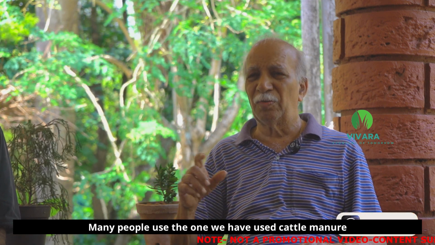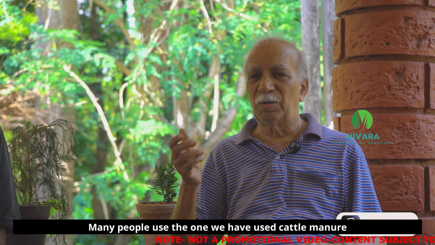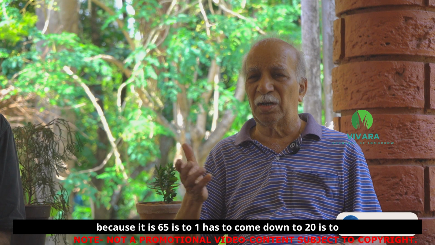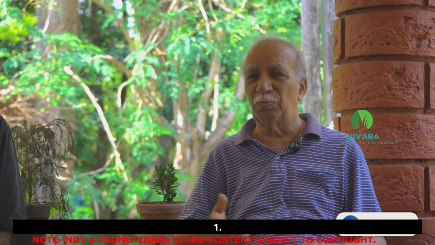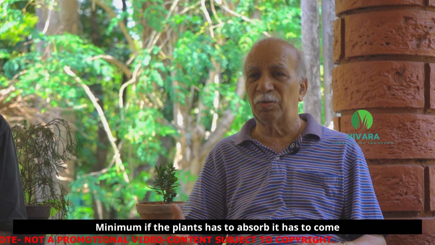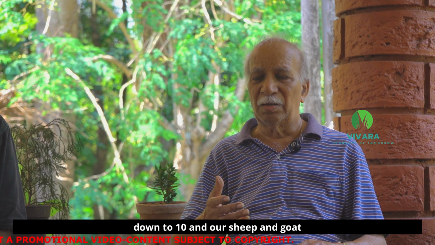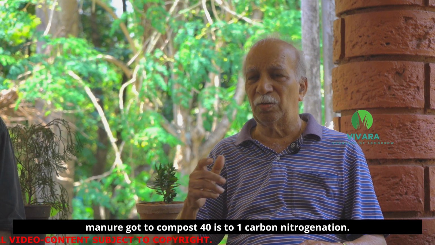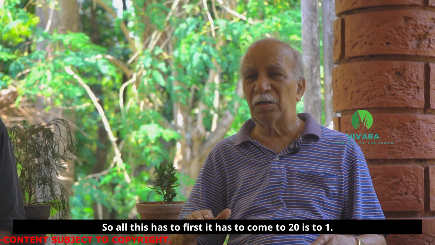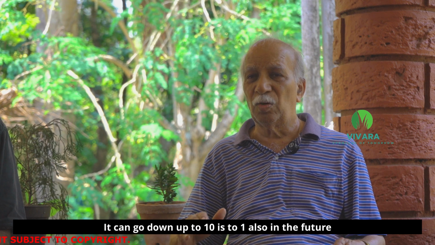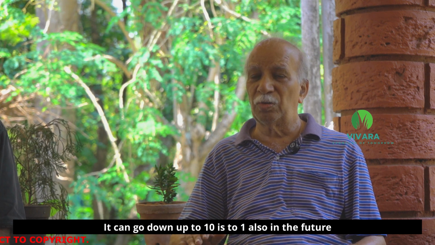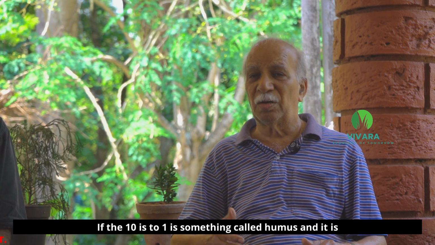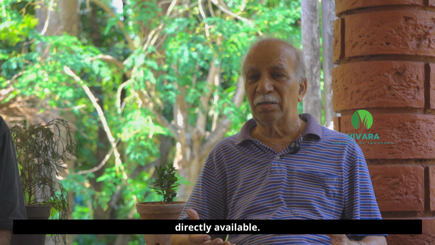Correct. Many people say we have used cattle manure, but results are not there for the first 3 years, because it's 65:1 and has to come down to 20:1 at minimum if the plant has to absorb it. And sheep and goat manure compost is 40:1 carbon nitrogen ratio. So all this first has to come to 20:1. It can go down to 10:1 also in the future, but it takes a little more time. The 10:1 is something called humus. Correct. And it is directly available.